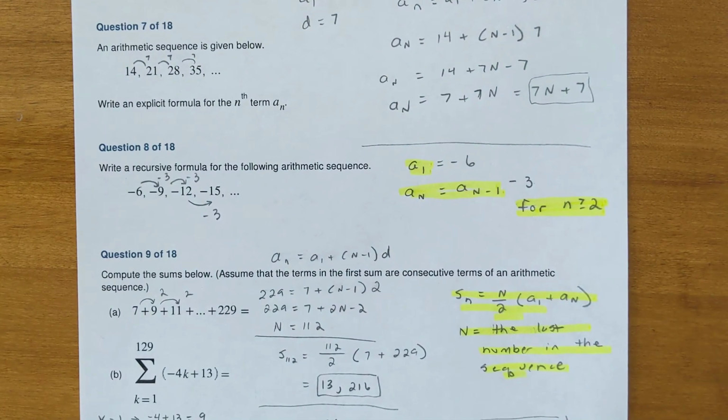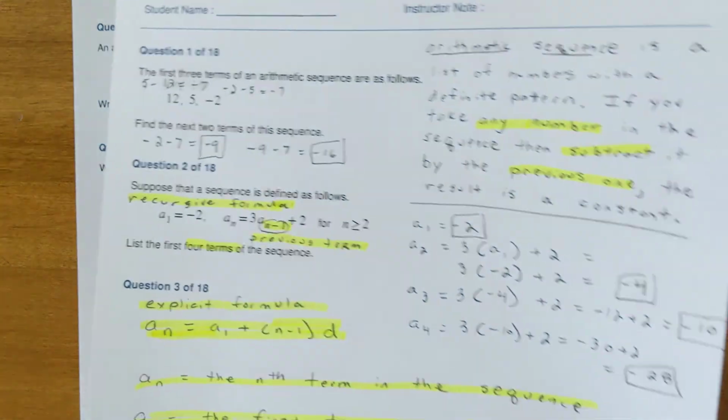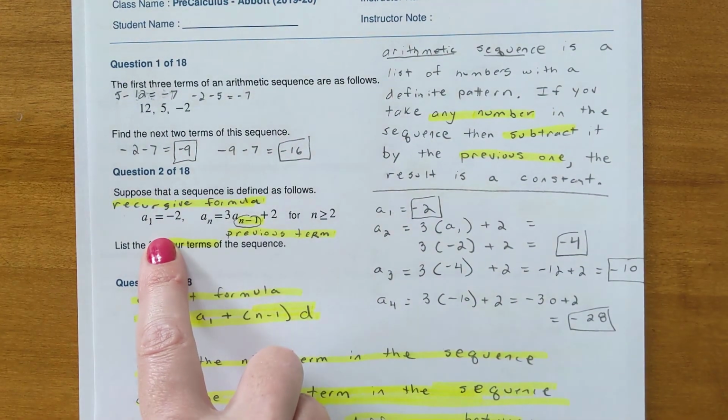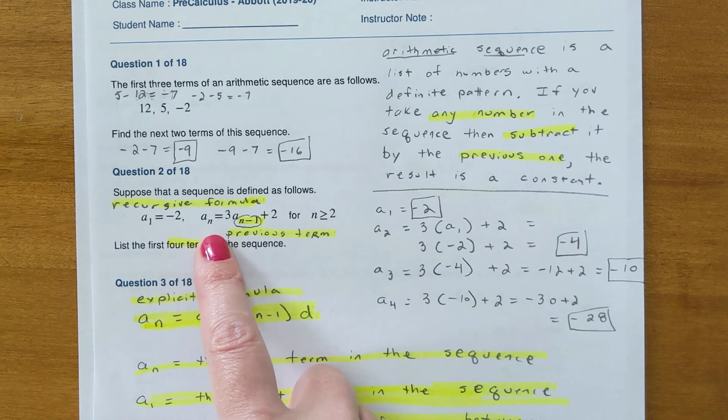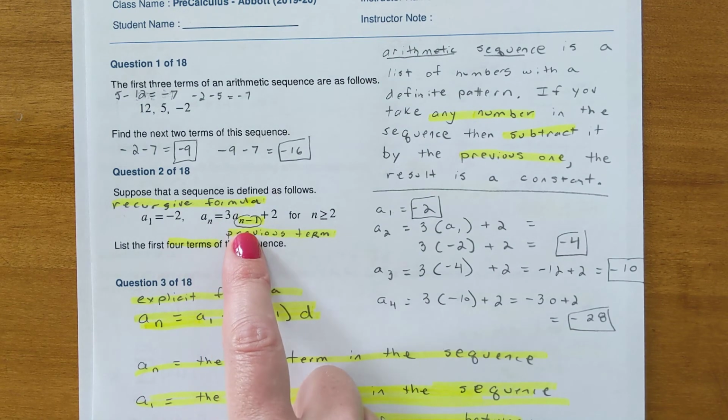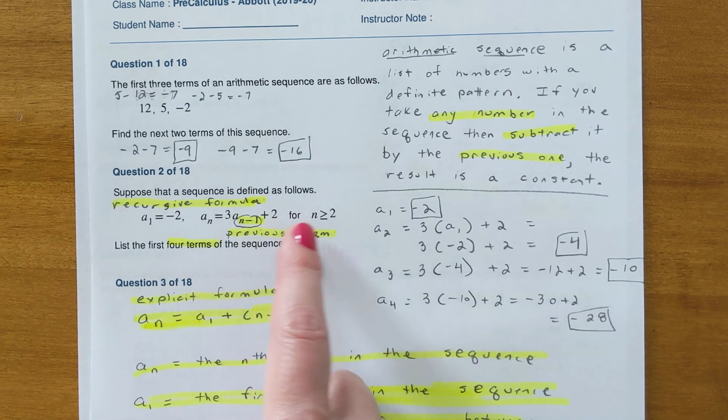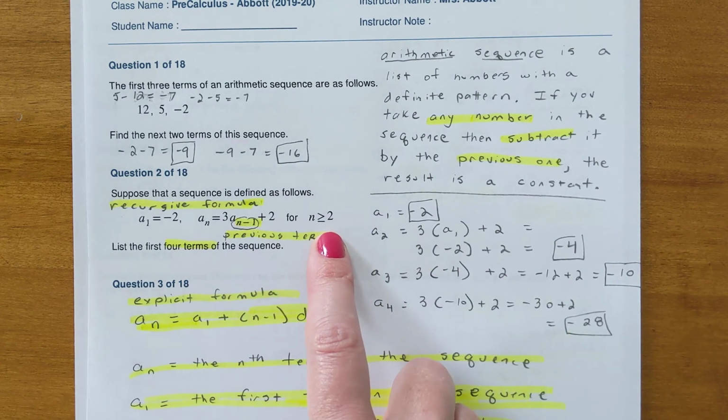Number 8. Write a recursive formula for the following arithmetic sequence. All right, so recursive, and we talked about that back on the first page. They gave us a recursive formula here. A of 1 was equal to negative 2, and then the next term in the sequence is 3 times a of n minus 1 plus 2 for n greater than or equal to 2.